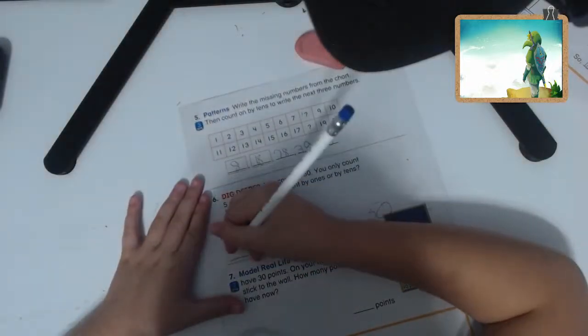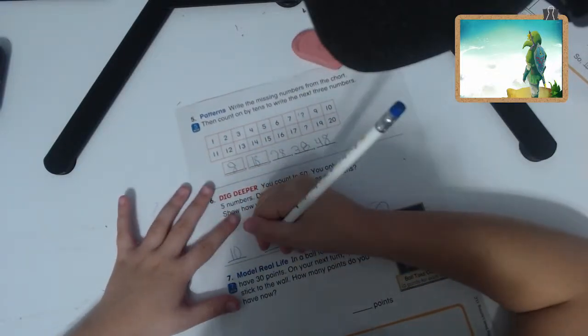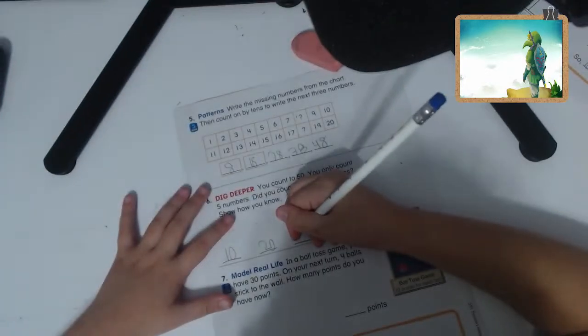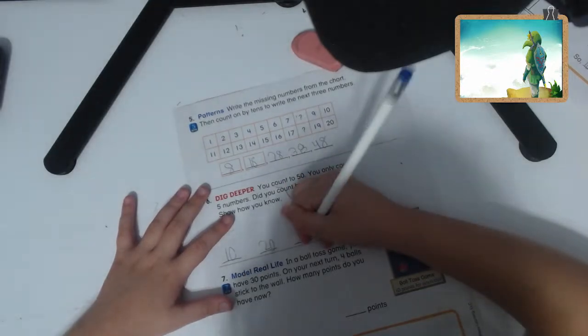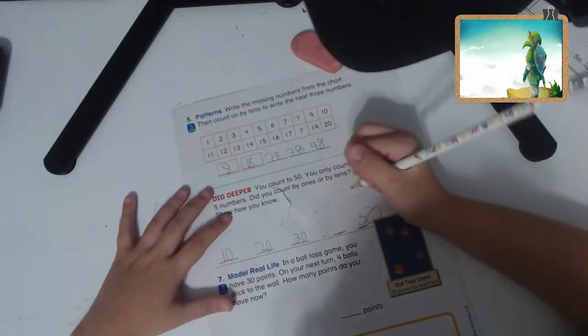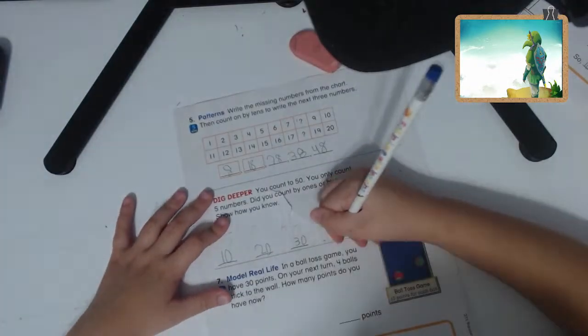Okay. So what's the first one then? The first one is 10. Okay. What's the next one? The next one is 20. Okay. The next one is 30. Okay. And the next one is 40. Okay. So there we go.